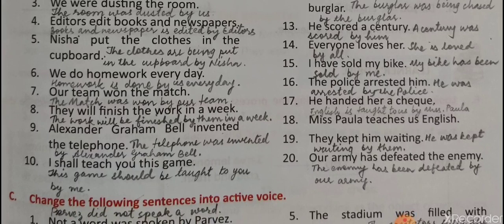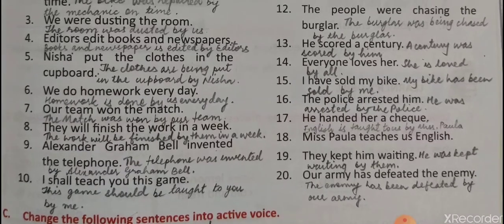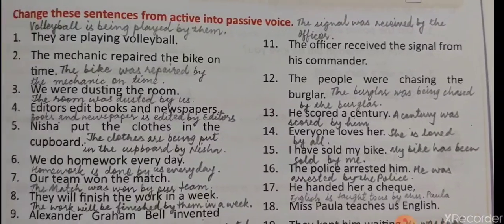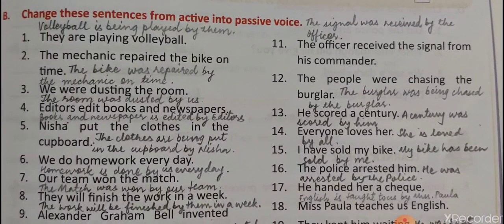I shall teach you this game. This game should be taught to you by me. The officer received signals from his commander. So the signal was received by the officer. Here we could not use signals. Why? Because in the active voice sentence the signal is in singular form only.